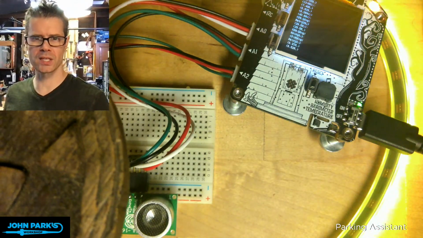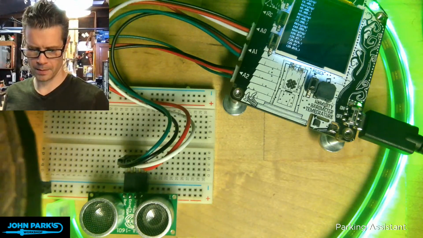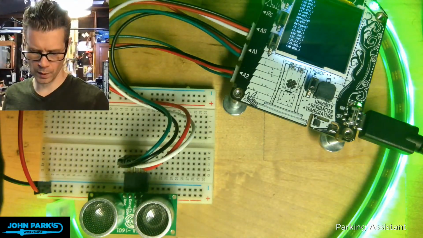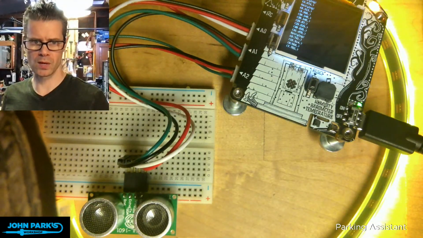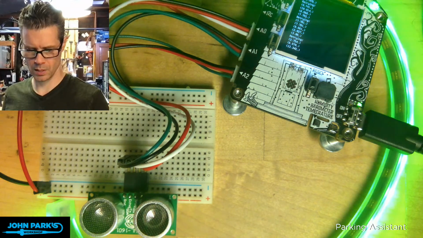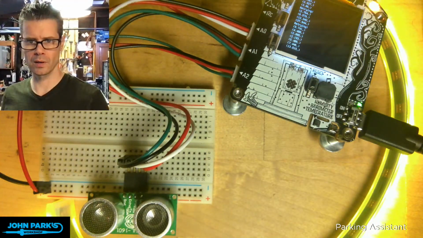sometimes your hand actually isn't the greatest thing for reflecting it back point blank. As you get closer, it kind of reflects off at weird angles, I've noticed. This works well, it's just got a coaster. And then as I get lower, you can see there we're going to go to red, yellow, and green.